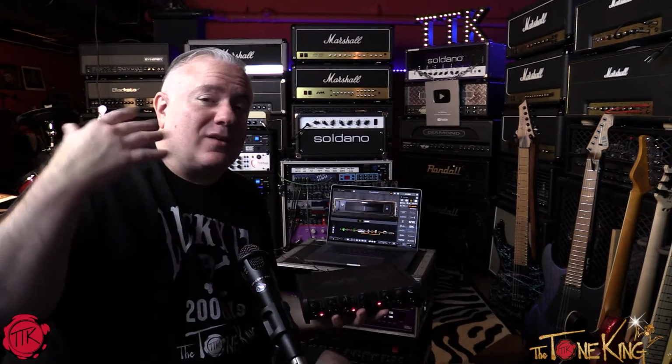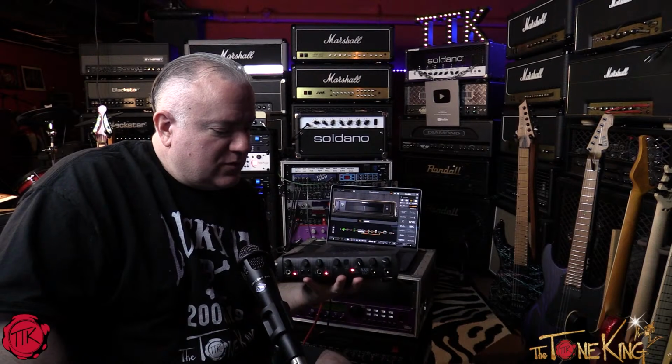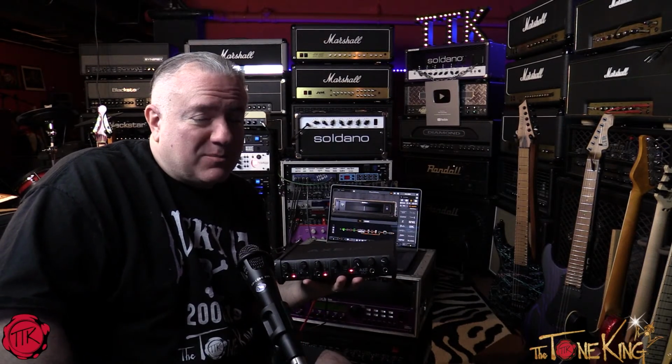All you need is something like this and a laptop, and that's all you need. So despite all this stuff behind me, truthfully, an interface and a laptop is really all you need to make music.